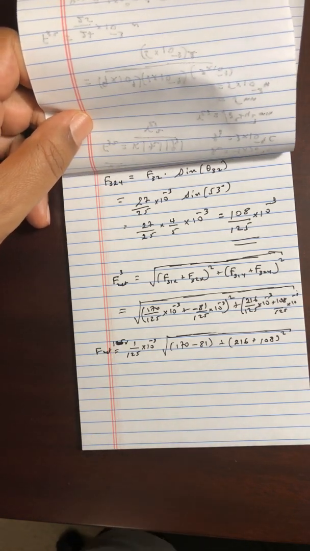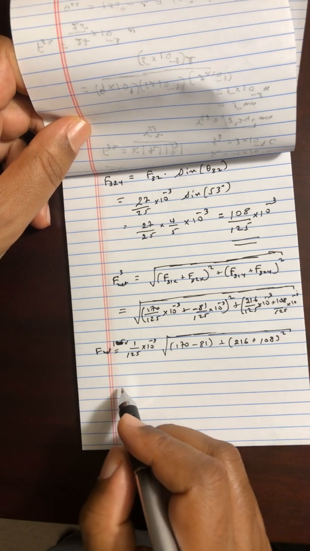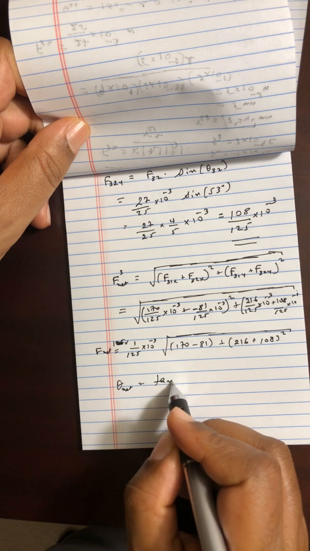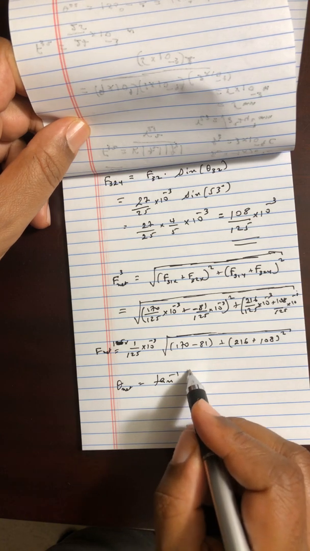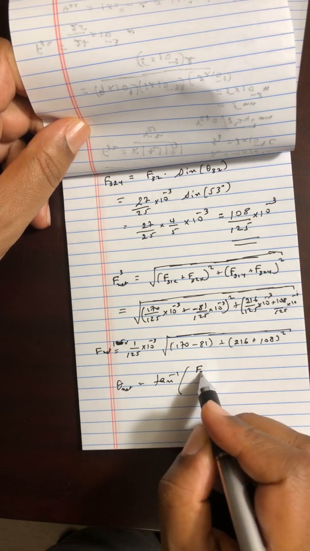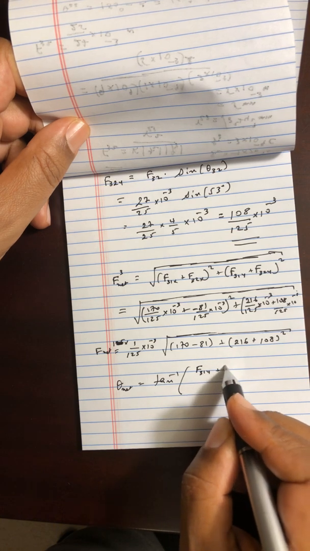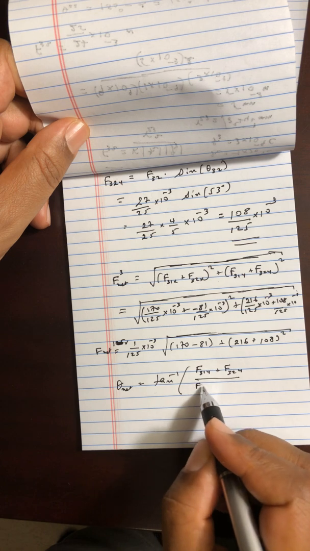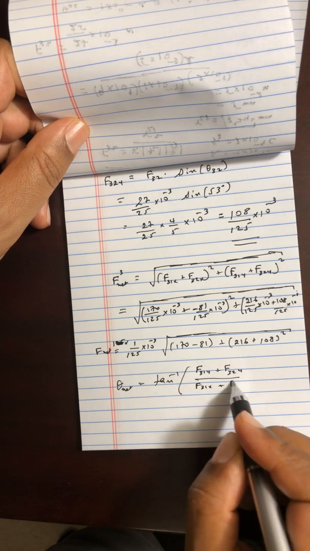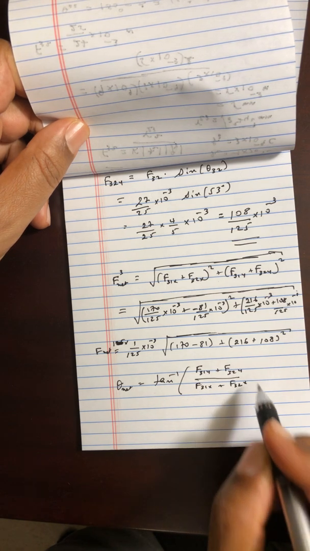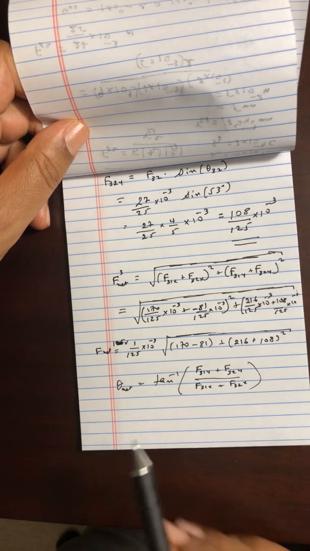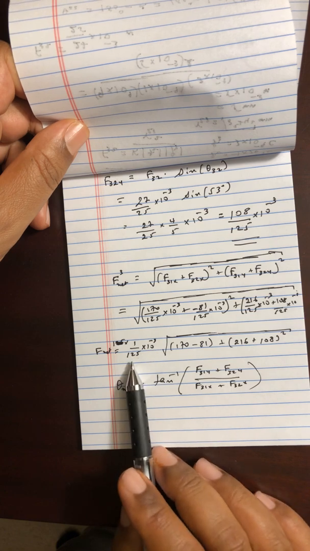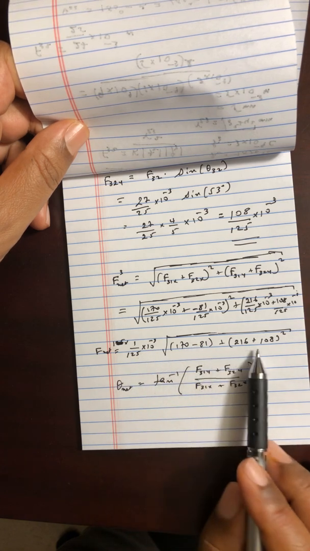How about for the direction? For direction, we're going to say theta net equals tan inverse of f31y plus f32y divided by f31x plus f32x. Okay, so as you can see, this common factor is going to cancel out, so these are basically the x's and the y's we need.